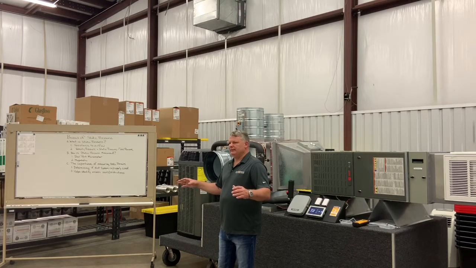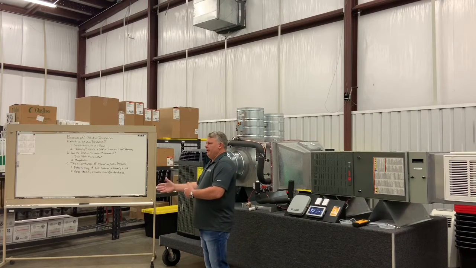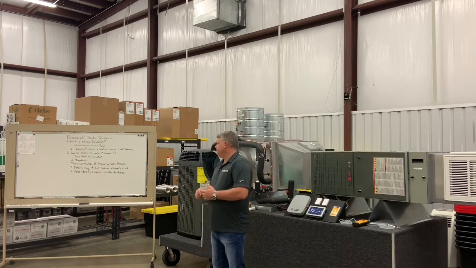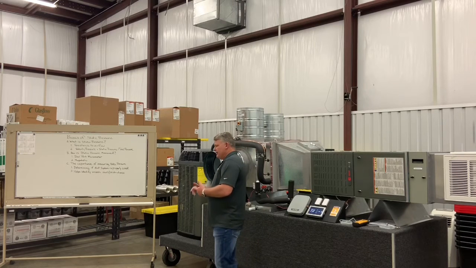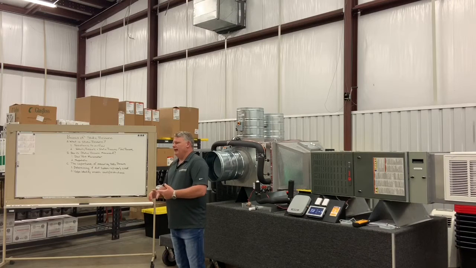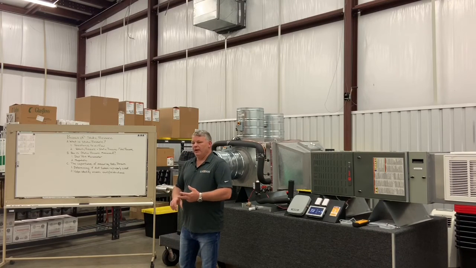Everybody understand that? That's why it's important not to put ductwork on the end of the plenum. So, static pressure is resistance to airflow, and it is one of the pressures that we see inside of ductwork.